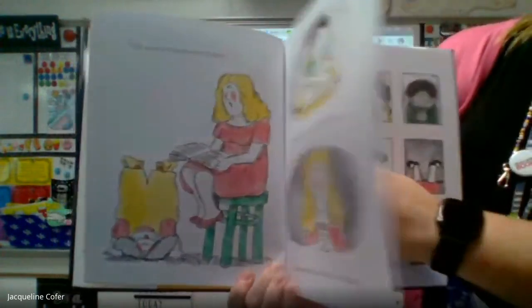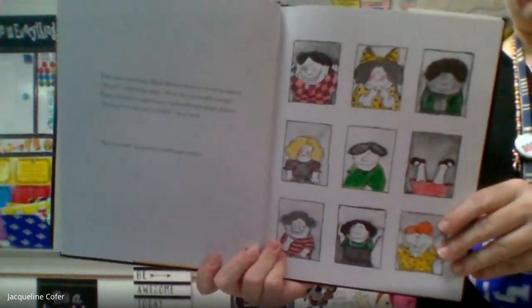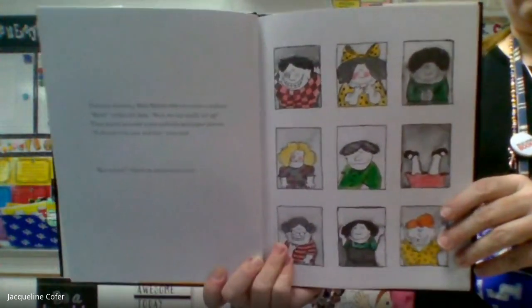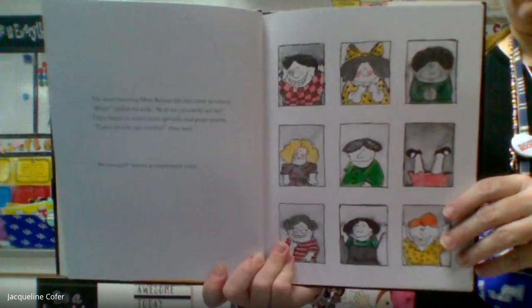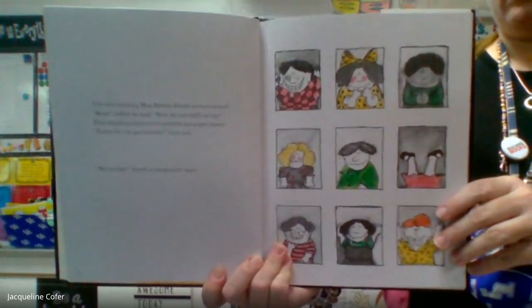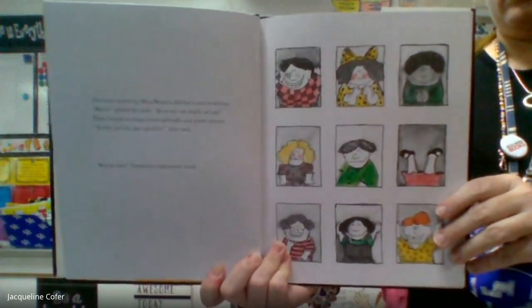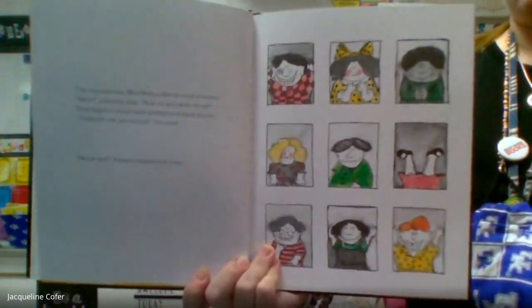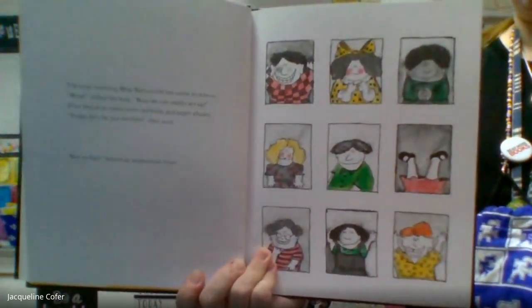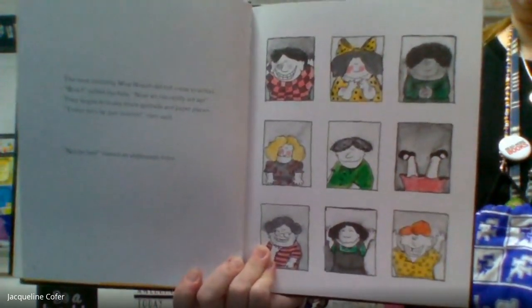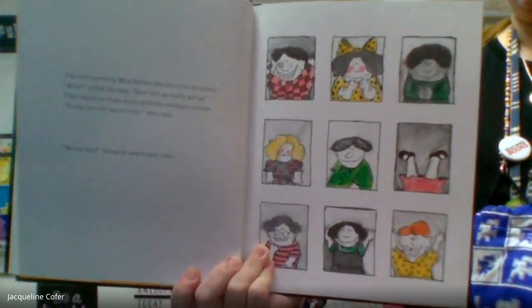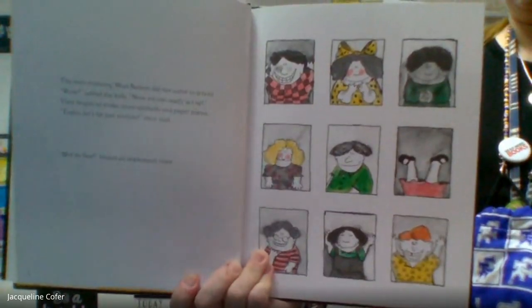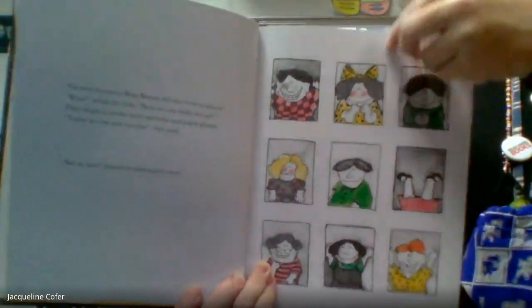The next morning, Miss Nelson did not come to school. "Wow!" yelled the kids. "Now we can really act up." They began to make more spitballs and paper planes. "Today, let's be just terrible," they said. "Not so fast," hissed an unpleasant voice.